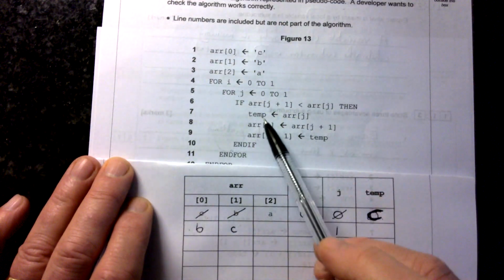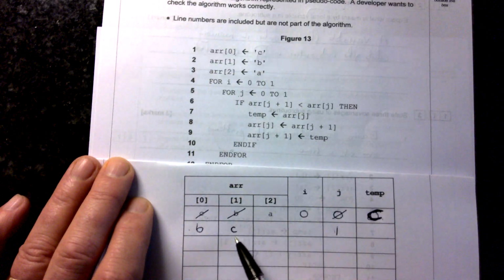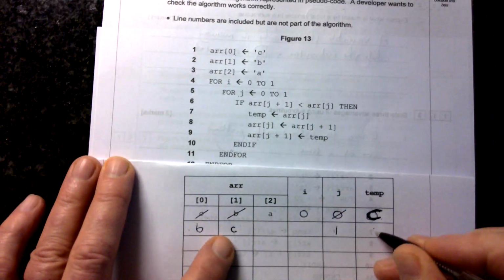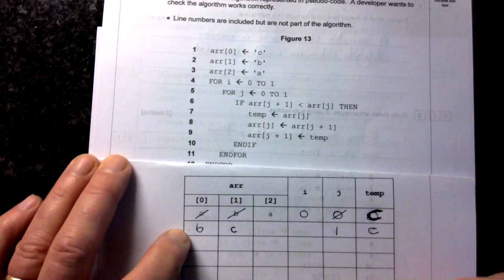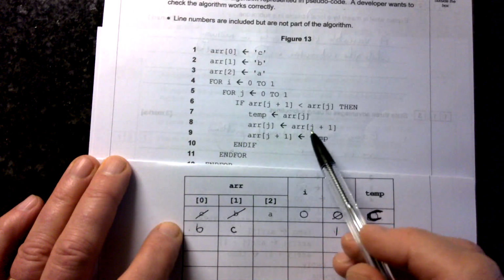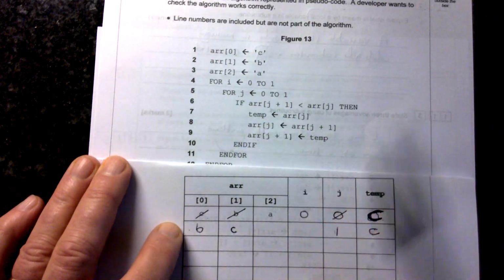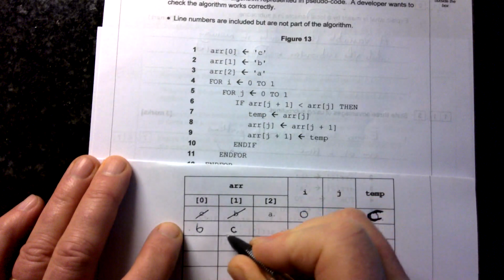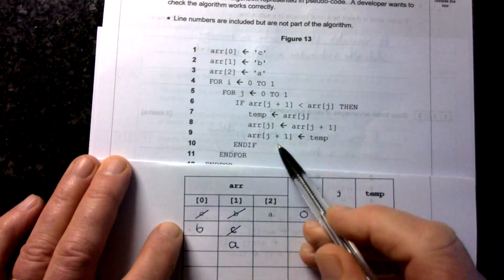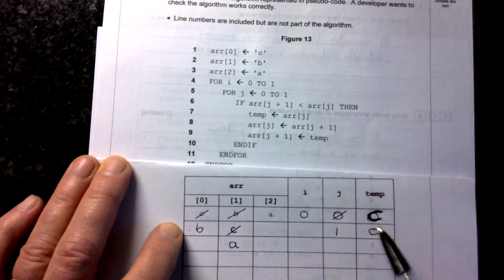So we are going to do what it says here. We're going to take what's at position 1, because j is 1, and we're going to put it into temp. So that's C again, isn't it? So we're going to take C and we're going to put it into there. To be honest with you, you could just leave it, it wouldn't make any difference either way. We're going to take what's at position 2, j plus 1, 1 plus 1 is 2, and put it into position 1 because j is 1. So we're going to take the A and put it into there. We're then going to take what's in temp and put it into position j plus 1, 1 plus 1 is 2. We're going to take C and put it into position 2.